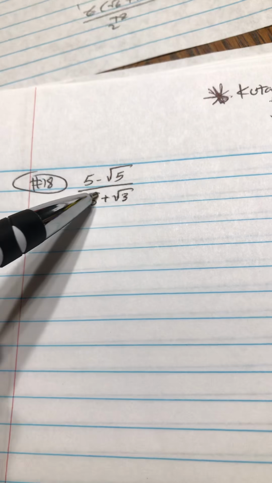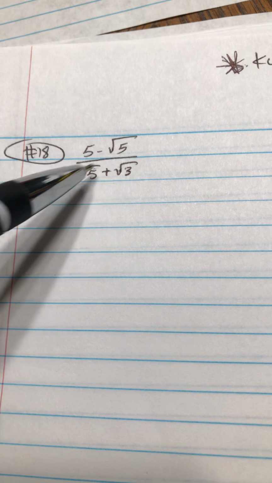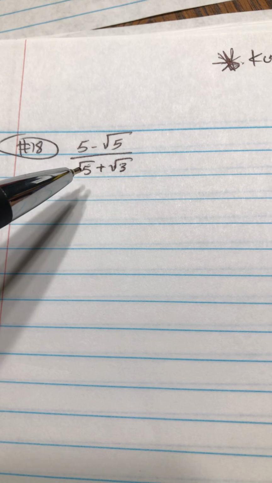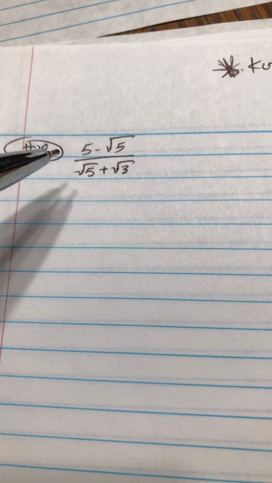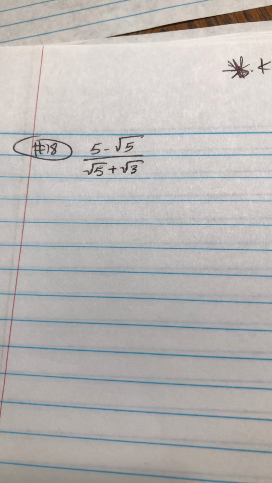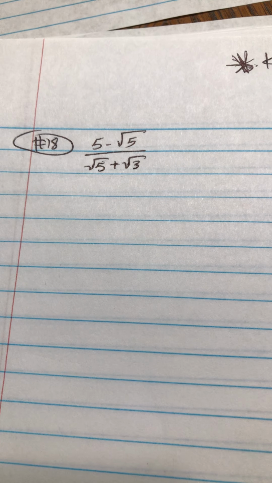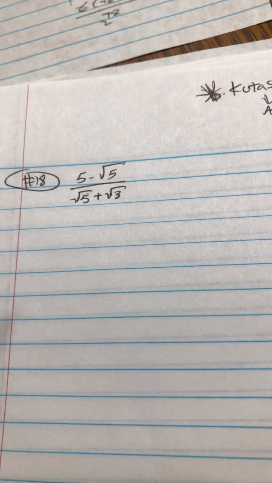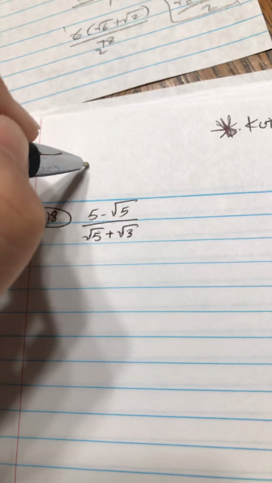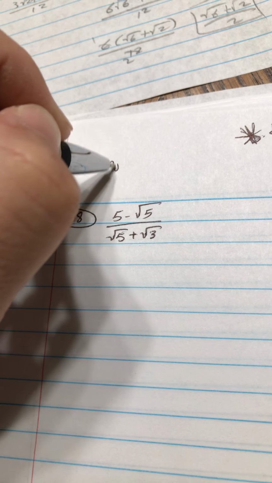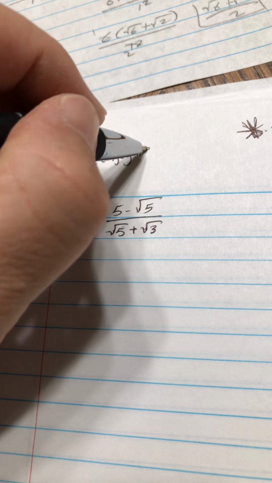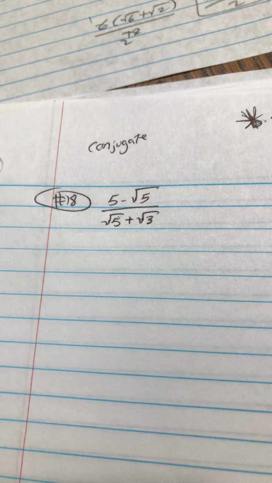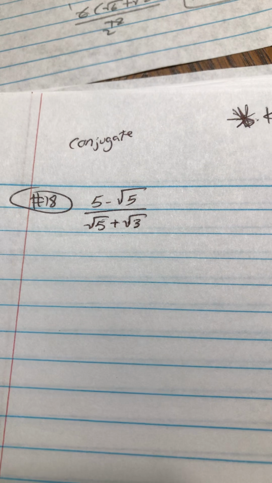So here's how this works. So I no longer have a monomial in the denominator. I got a binomial. So this is where we multiply by what's called a conjugate. Again, we've used these terms before, but we're bringing them back in here.